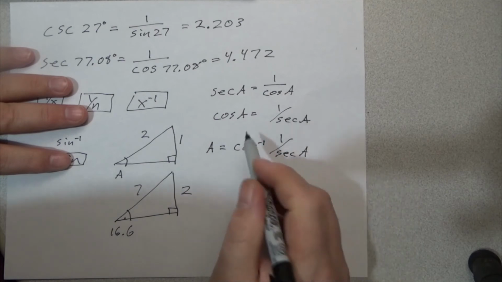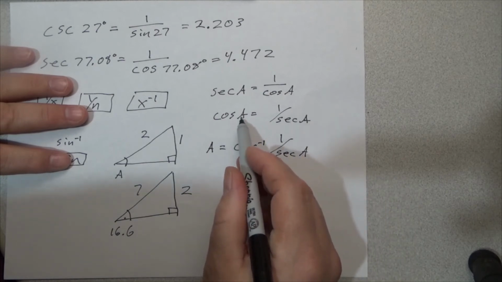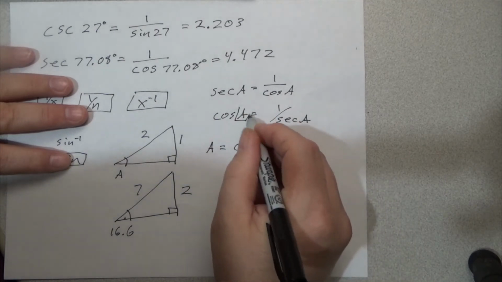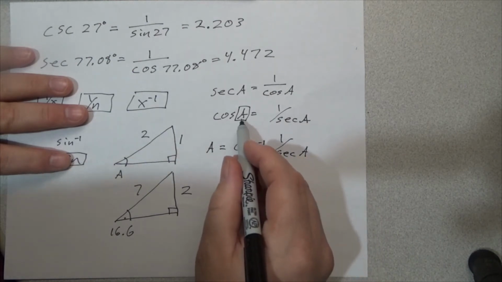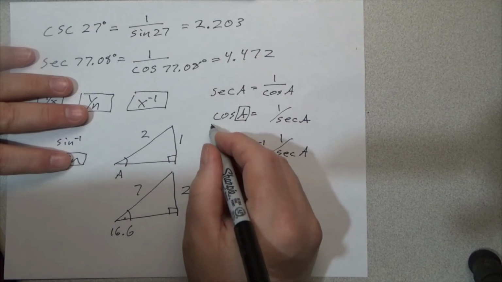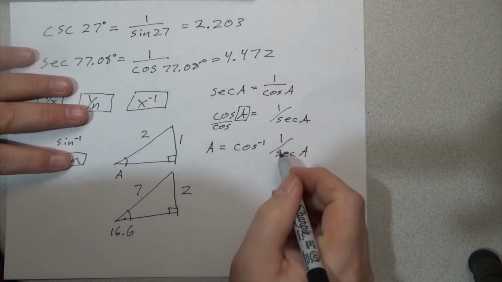When I am looking for the angle, this is my unknown right here. So what I'm looking for is the angle. I'm going to divide both sides by cosine.